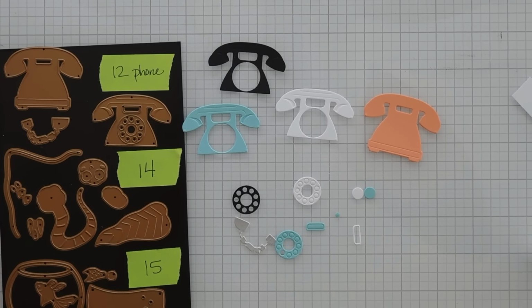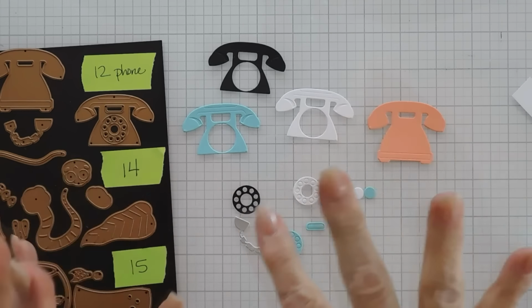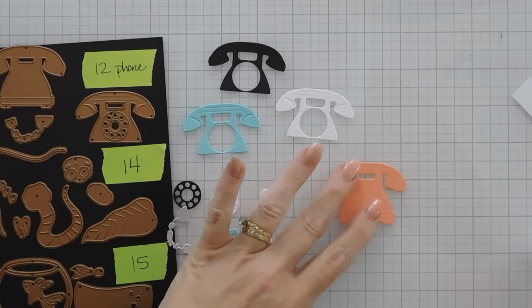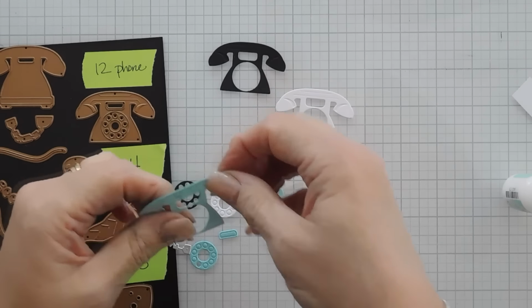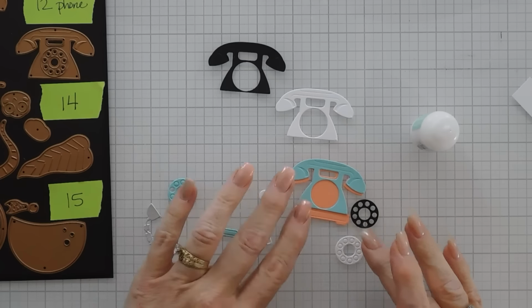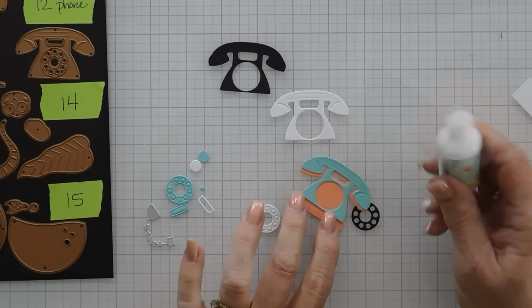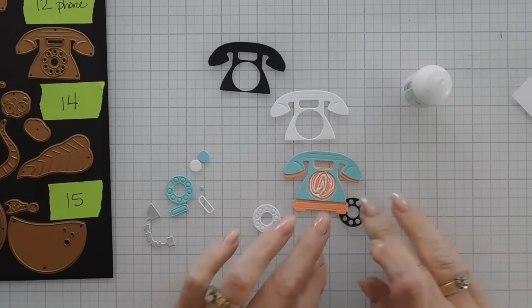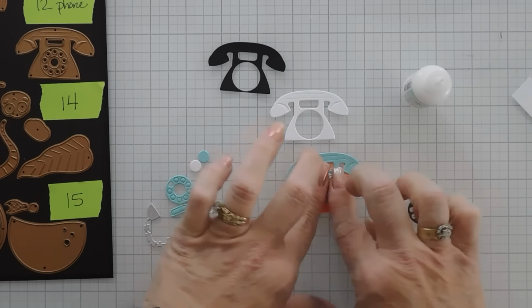Okay, window number 12 is the cute little telephone. And we're going to be doing some mix and matching. For my background, I used my orange cardstock. And then I cut out my telephone 3 times, this piece here, with these 3 colors. Let's go ahead and take our base, and I'm going to add my teal color here. Okay, I'm glad that when I die cut out the white that the little circles from this stayed intact, because I'm going to go ahead and glue that directly inside of my phone here. So it worked out great that all those little circles stayed intact.